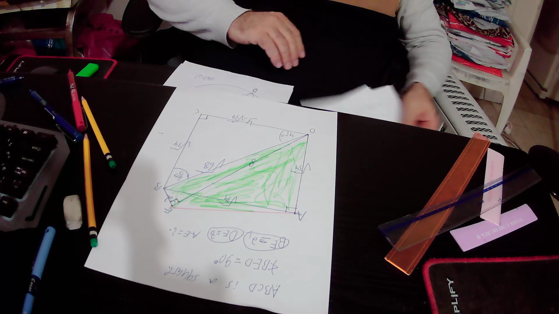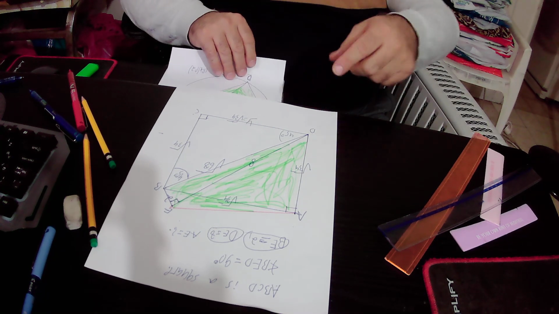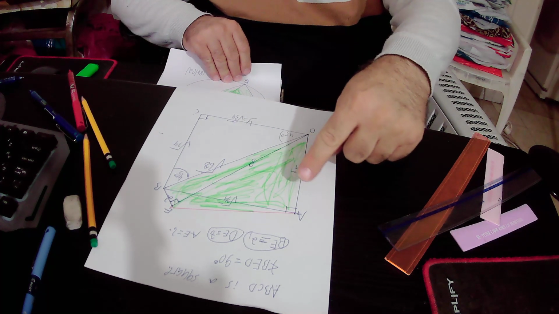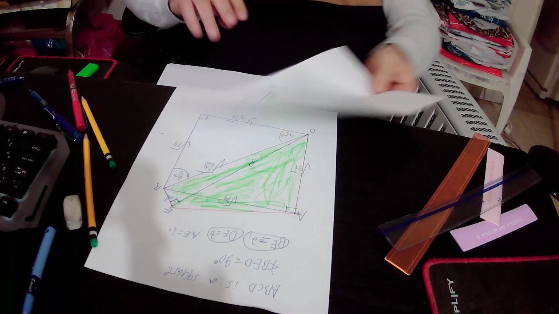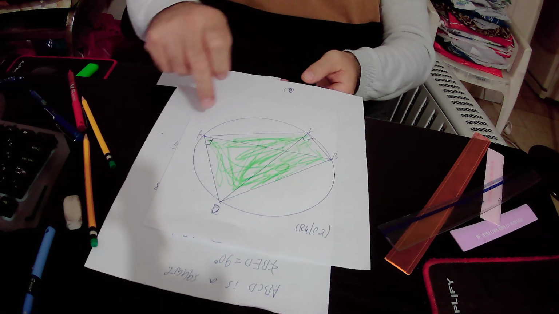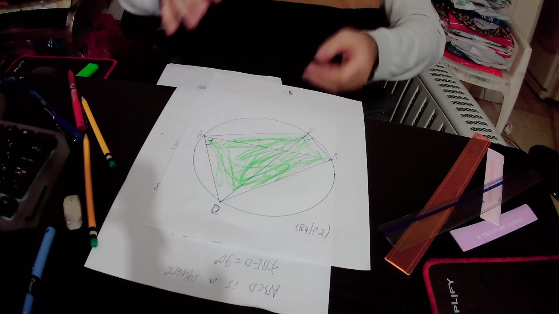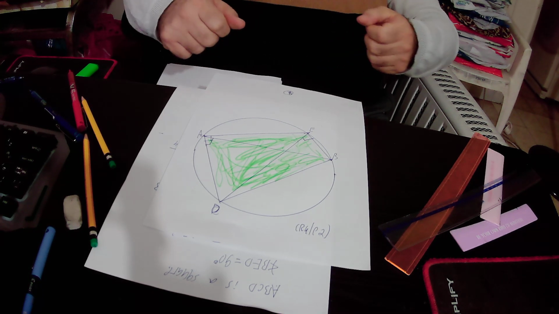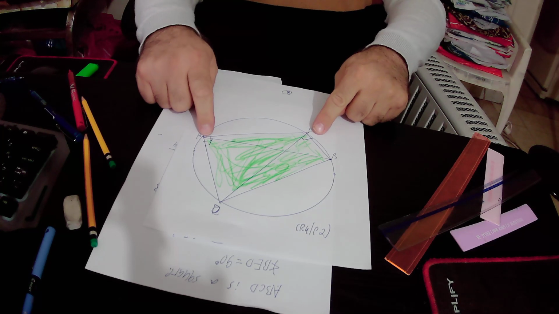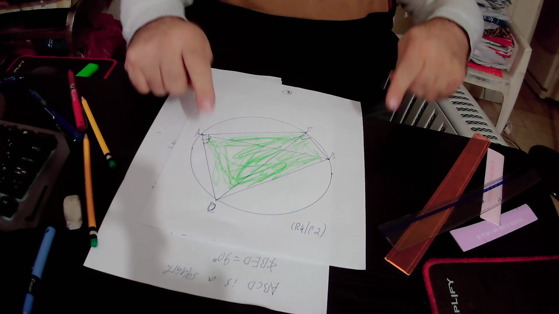So, again, the quadrilateral in the green color AEBD is inscribed by this blue circle, and the 4 points A, E, B, and D lie on this blue circle. Why? Because according to rule number 2, we have two right angles that subtend on the same segment line BD.